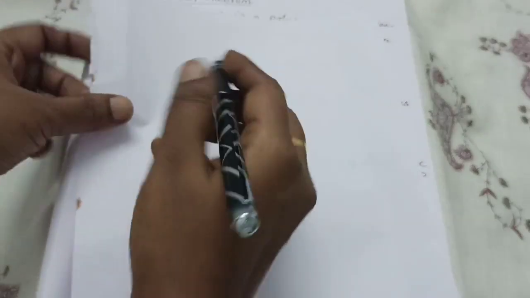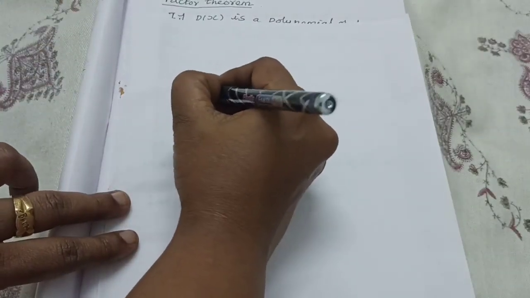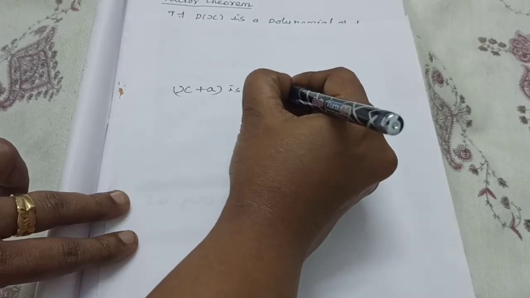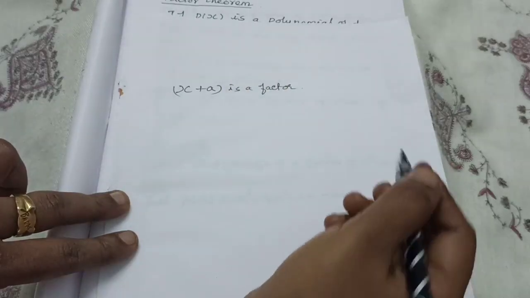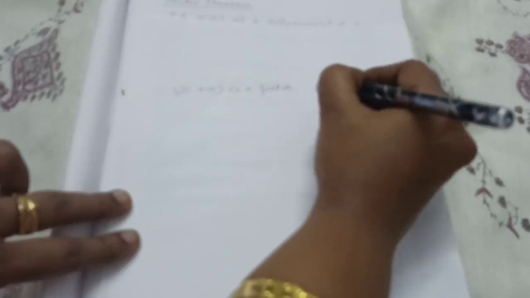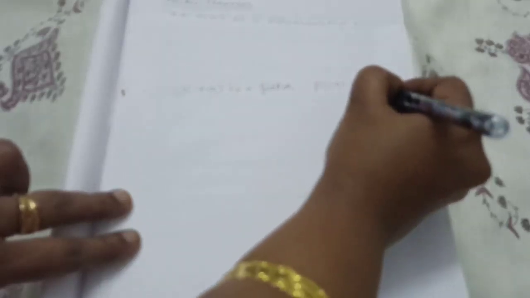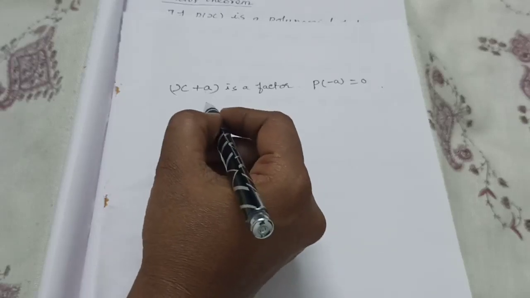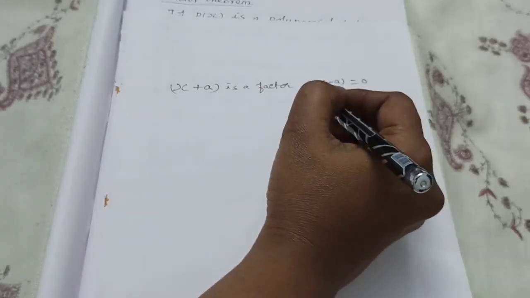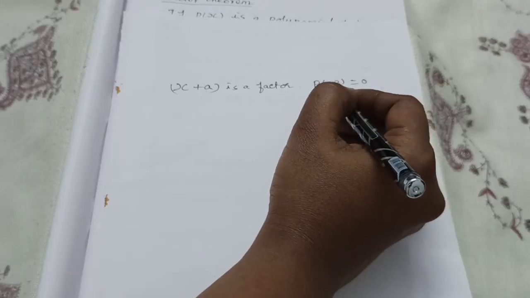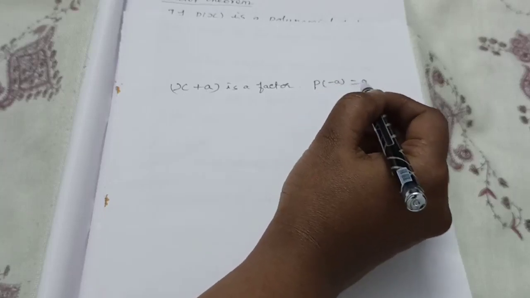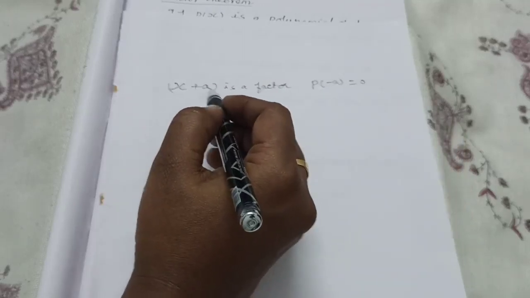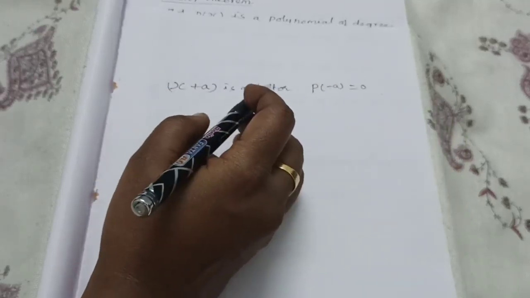Then suppose x plus a. x plus a is the factor means then we can say p of minus a equal to 0. Okay, x plus a is equal to 0, therefore x equal to minus a we will get, isn't it? In p of x, we have to substitute minus a. At that time if we get 0, then x plus a is the factor.